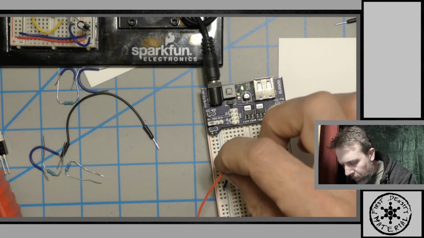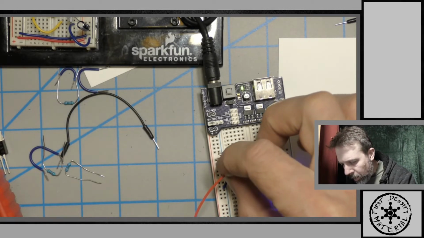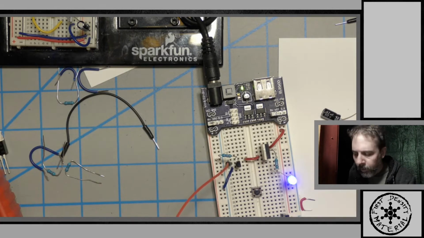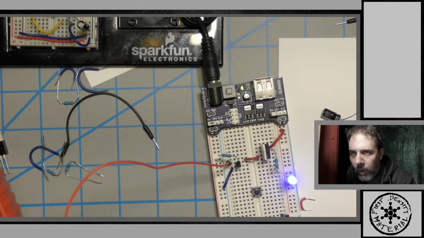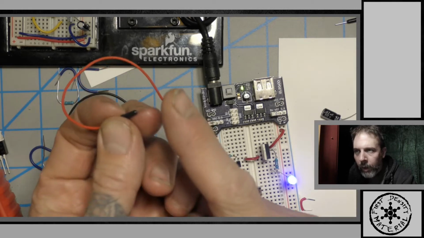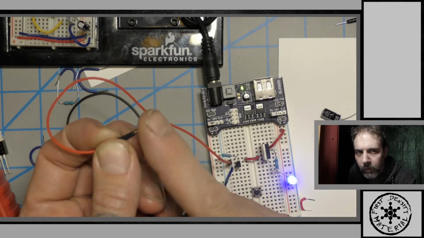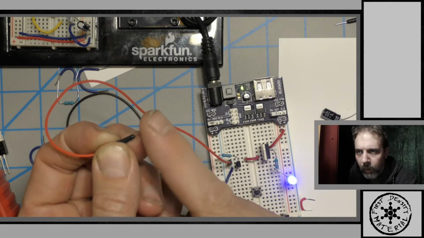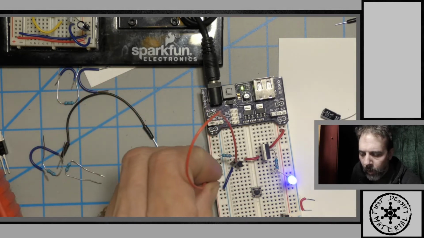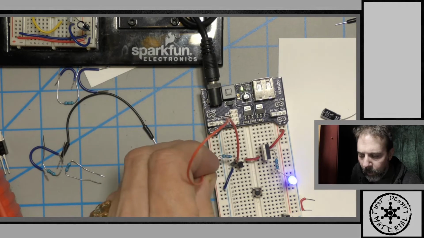So we're going to hook a wire up to the transistor. Okay, sweet. It turned on. Alright, it stayed on, and you can see it's flickering as I touch this wire. See it flicker? So it's not stable. It's not stable. Okay, what happens if I go positive?